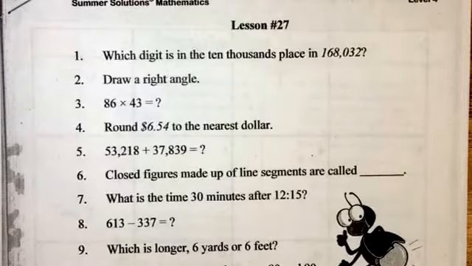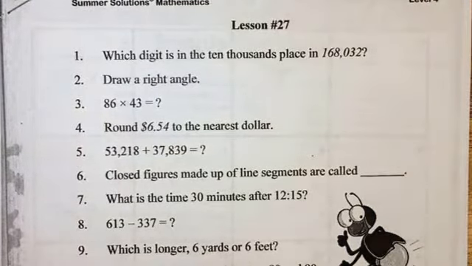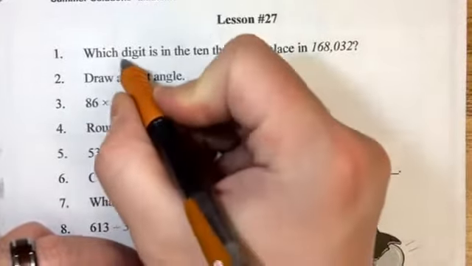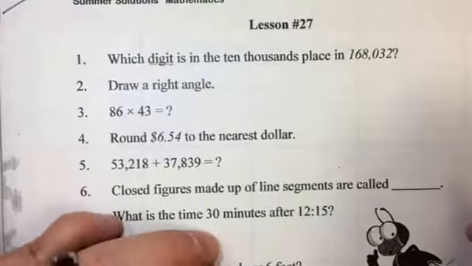It is Monday, February 8th, and these are your bell ringer problems. We've got problem number 1 through 4 today. So, problem number 1. Which digit is in the 10,000s place?